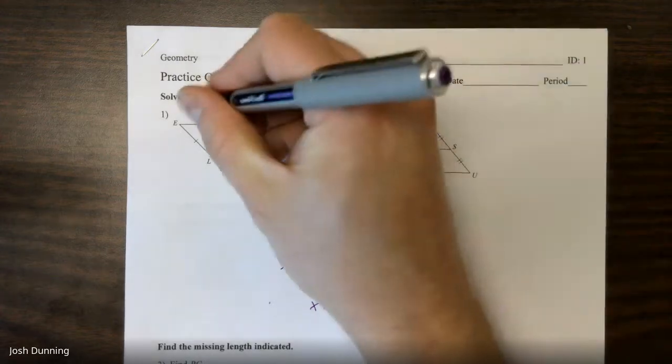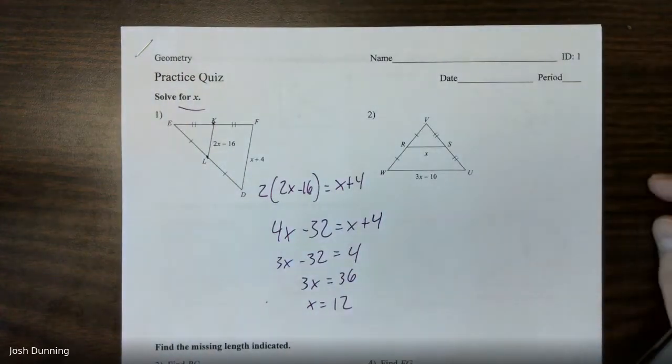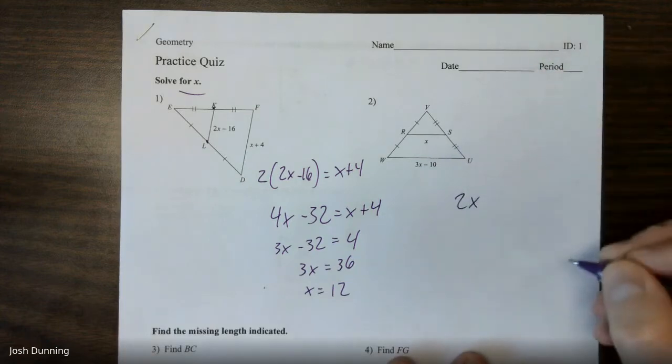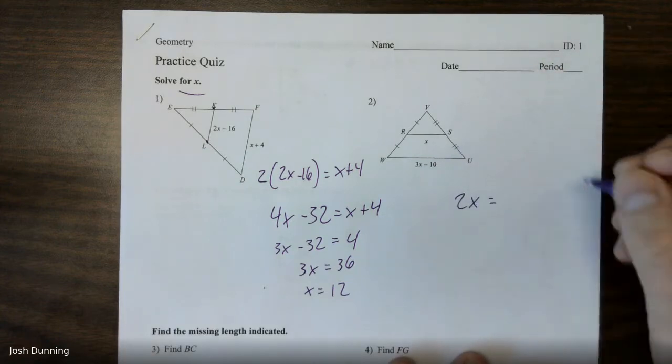And all this says is solve for x. We got it. We're done. Now 2, same question. Double this one. Well, it's not a binomial, so that's even easier. It's just 2x.